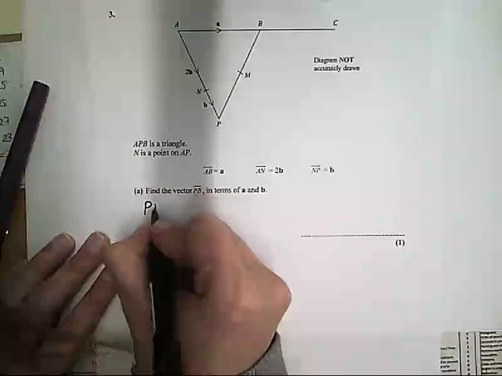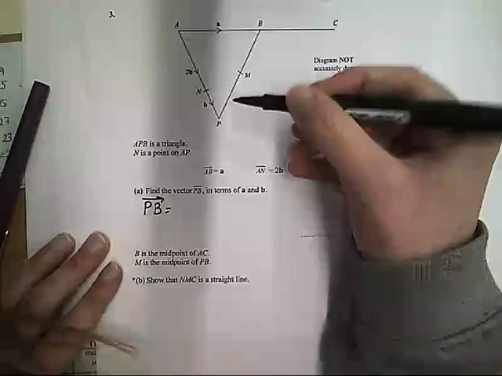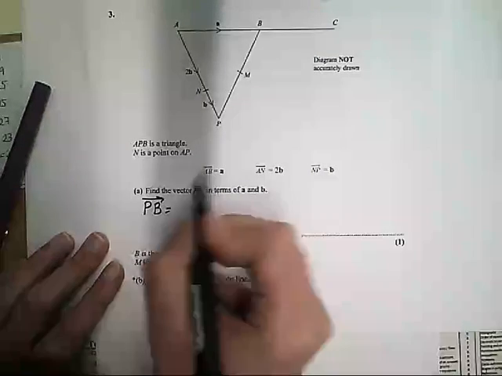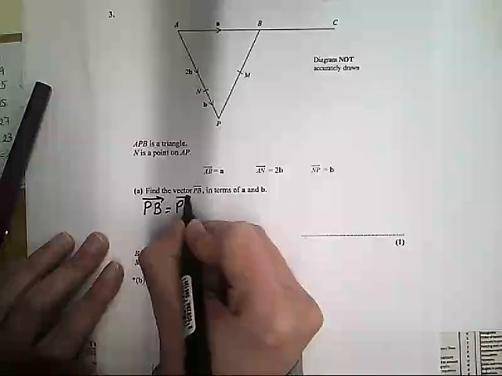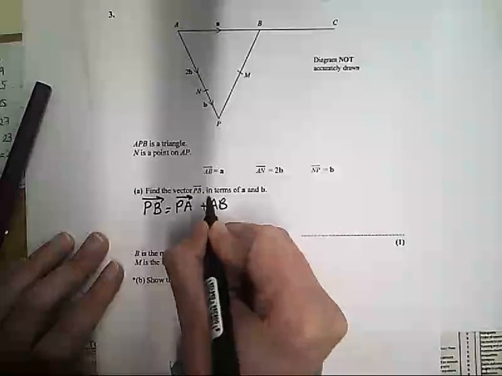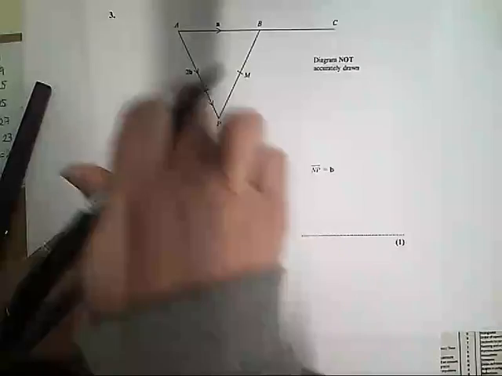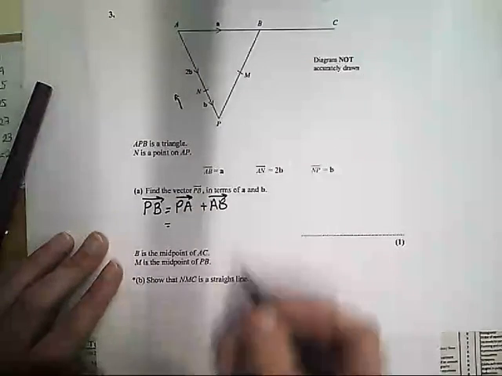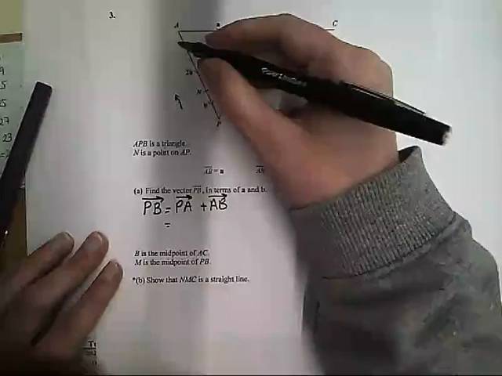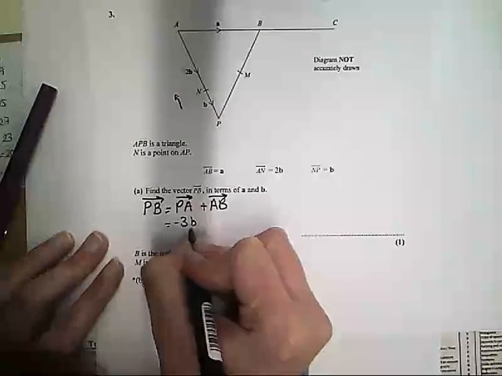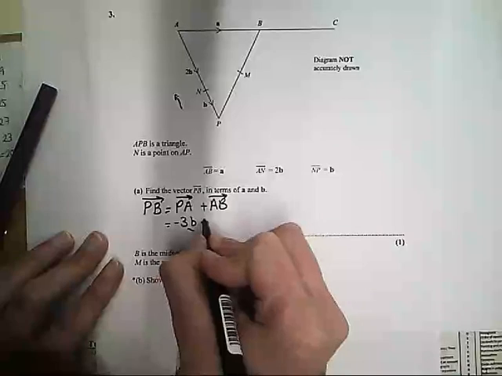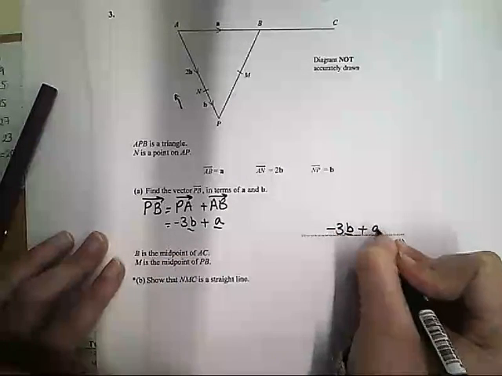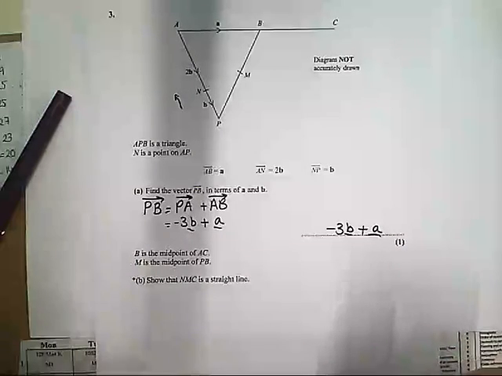So, to get from P to B, I cannot go directly from P to B because I don't know what that vector is. So I'm going to need to go from P to A and then from A to B. So P to A is going in the different direction to the arrows. It's going that way, and I've got to go B and then 2B. So that's going to be in total minus 3B, and then A to B is just A. So my answer is going to be minus 3B plus A, or A minus 3B.